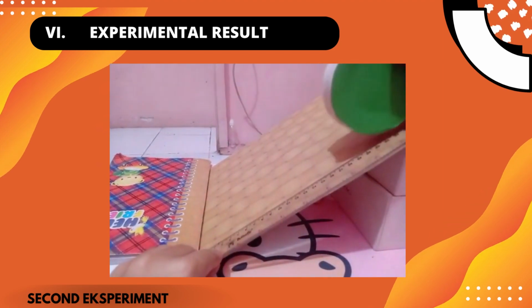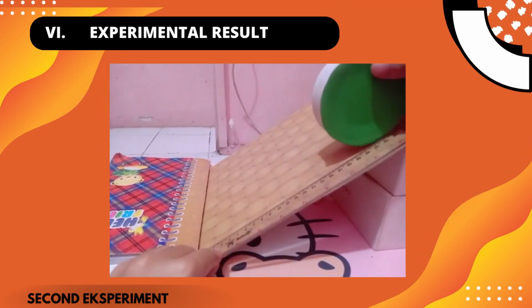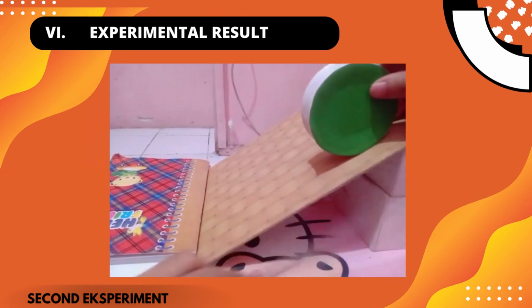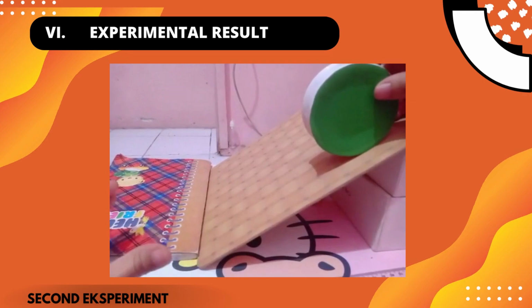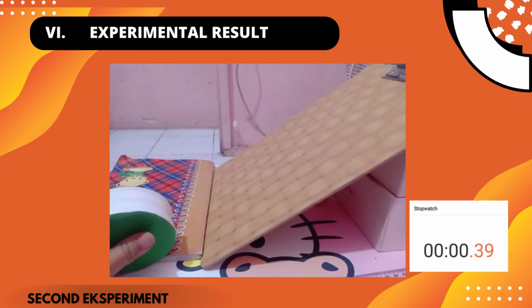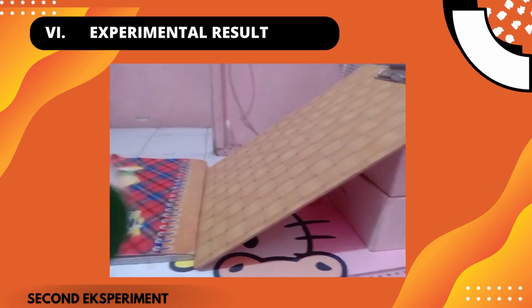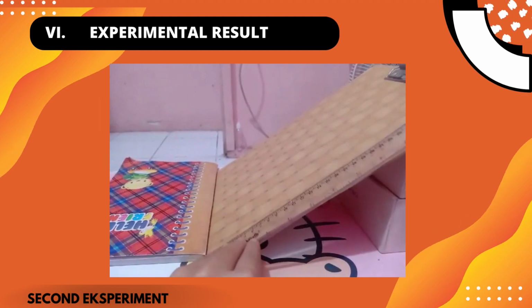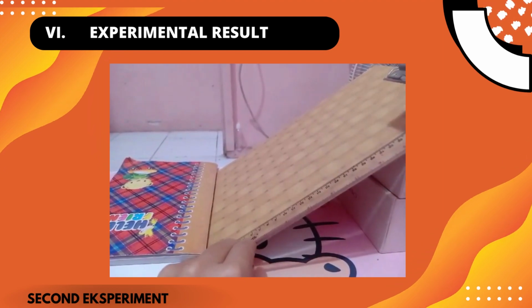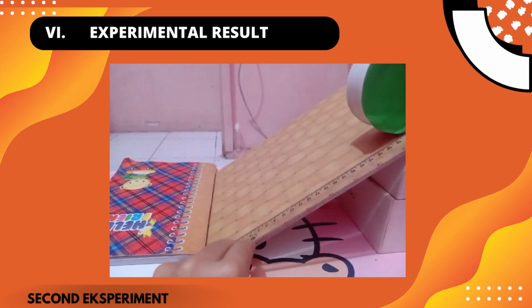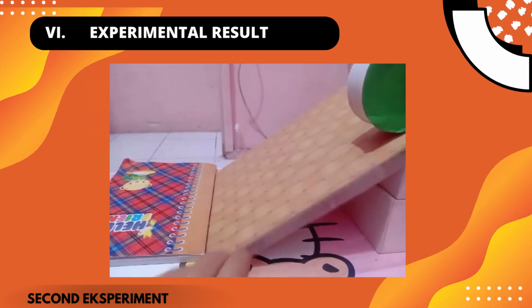In the seventh experiment, we put it at a distance of 20 cm. The time it takes is 0.39 seconds. Next, in the eighth experiment, we put the cylinder at a distance of 25 cm.